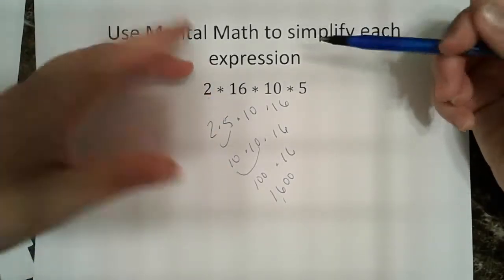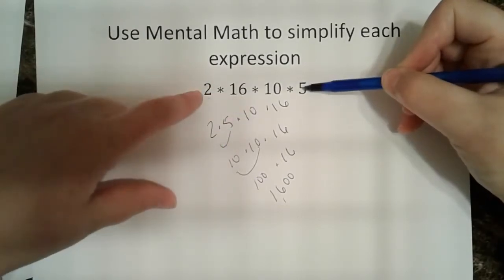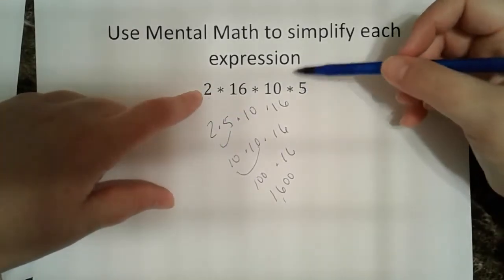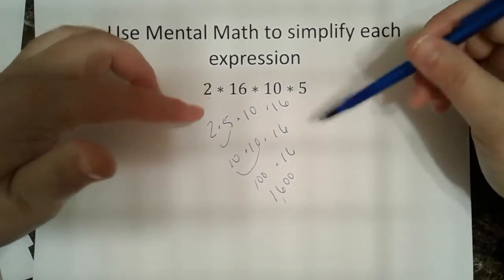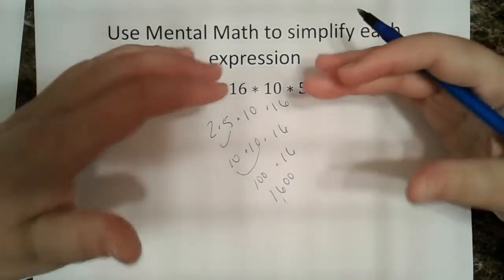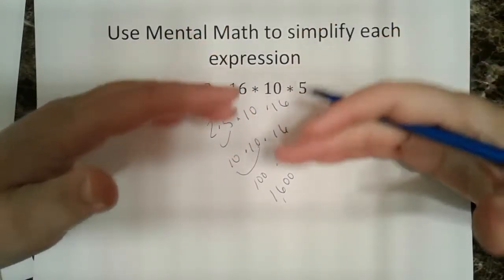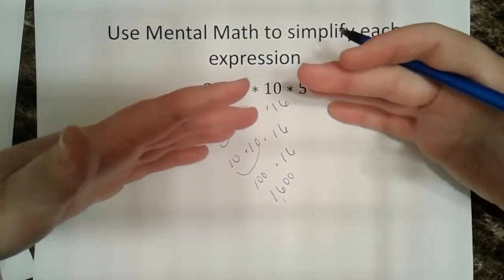So I could have done 50 times, or 10 times 5 and then times 2. But I'm one of those people that if I can get zeros on the end of things, that's going to make my life so much easier. Because if there are zeros on the end, then I just have to tack those on, right?